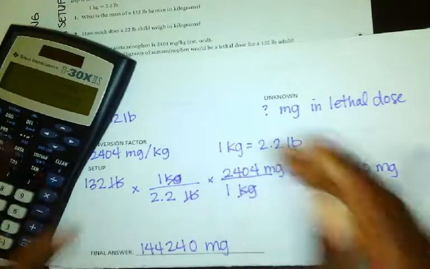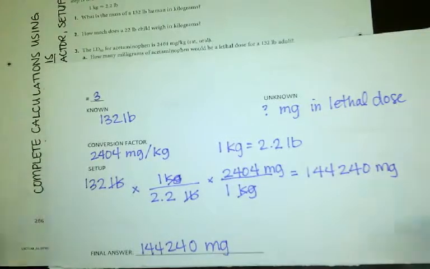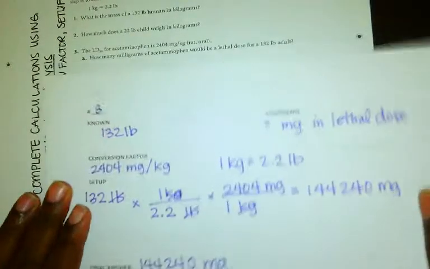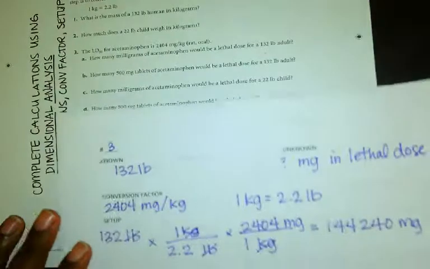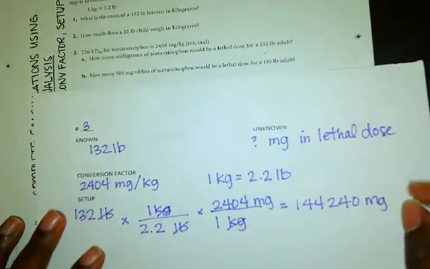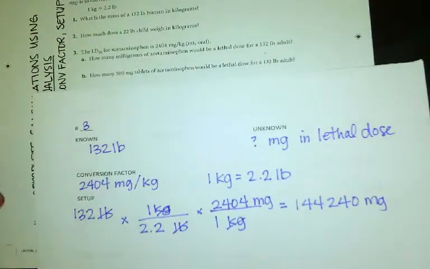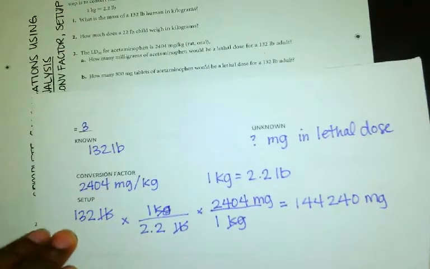All right. You continue with this. The next problem, B, is very similar to this, only it asks how many tablets that would be. And so in order to get that next step, you're going to have to do a similar setup, but then divide by those tablets. And let me explain why.